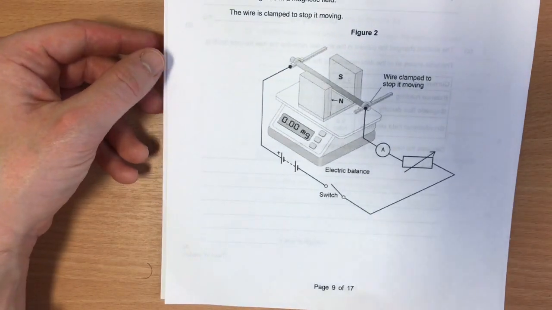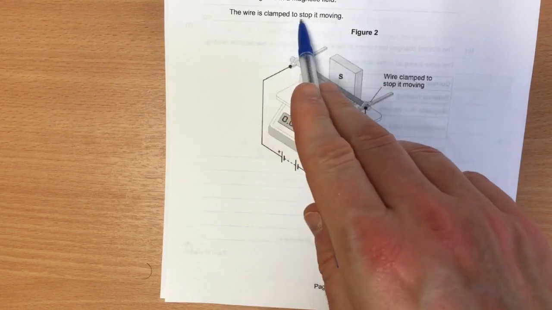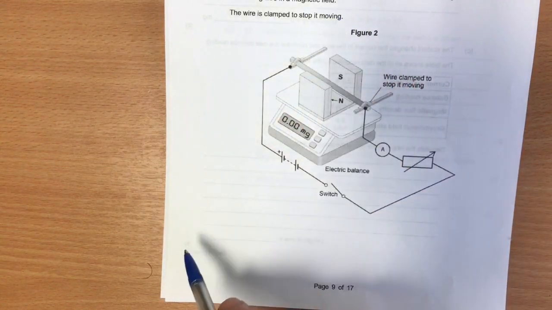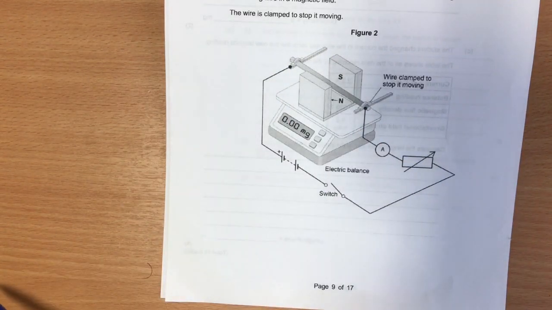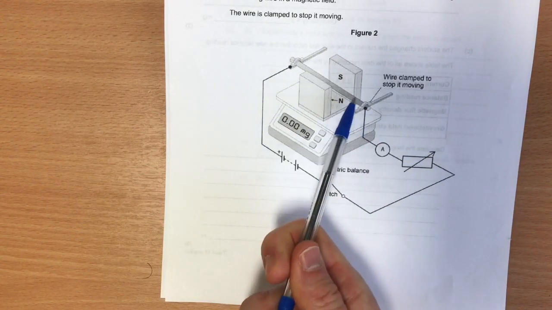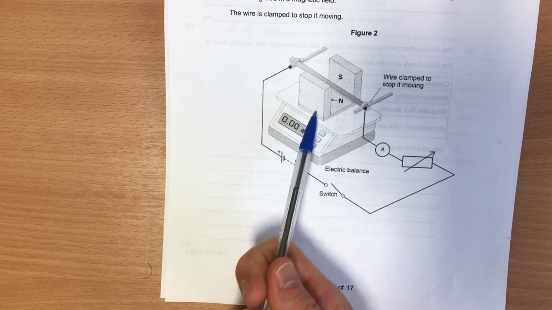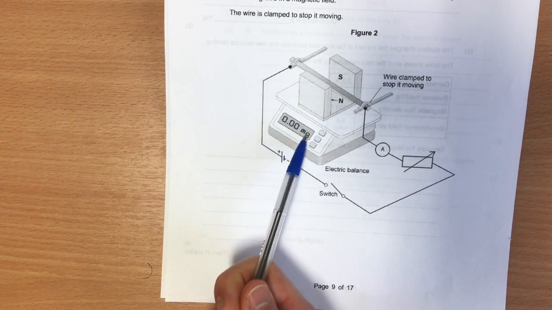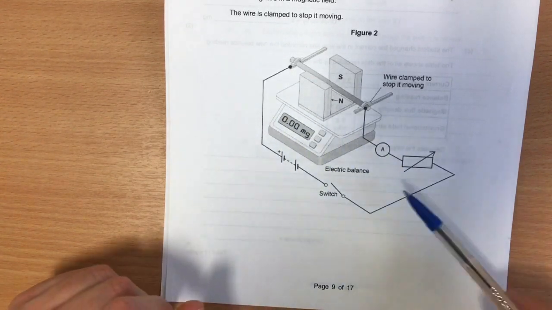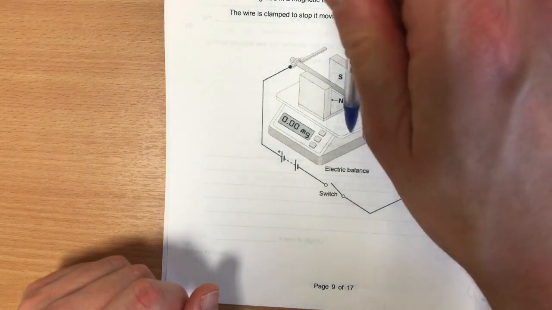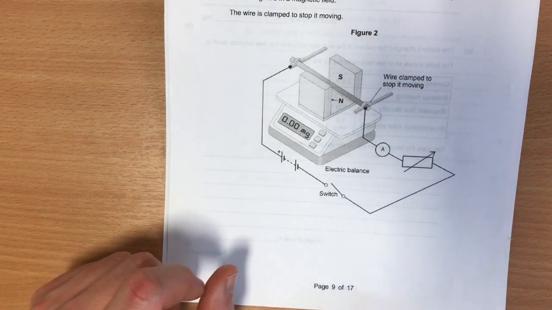We've got some more complicated apparatus. Figure 2 shows the apparatus the student used to measure the force acting on a conducting wire in a magnetic field. The wire is clamped to stop it moving. So the wire is not going to move, which means the force will act on the magnet and push it downwards, and you'll be able to read that off the balance. At the moment the balance is set to 0, but as soon as you switch on, the magnet will be pushed downwards and you'll get a reading on the balance.